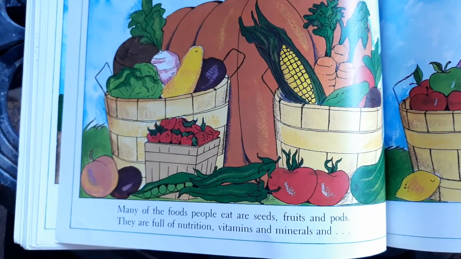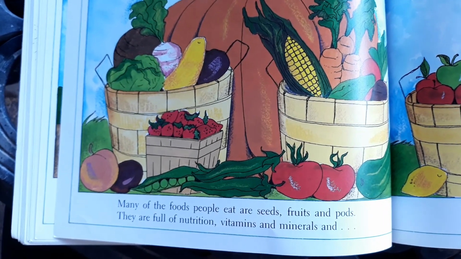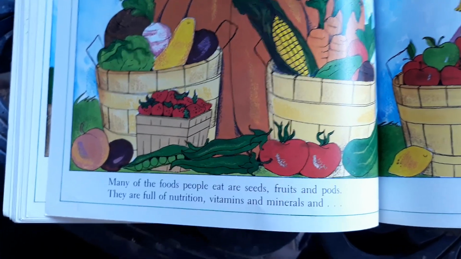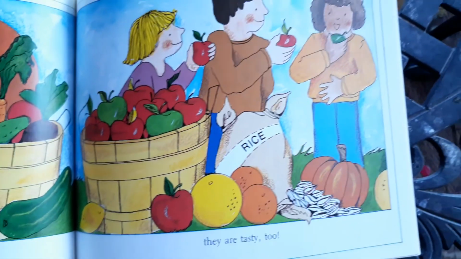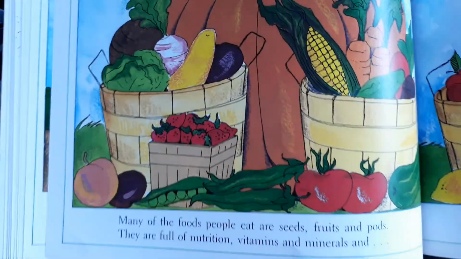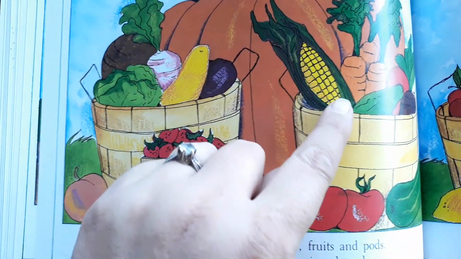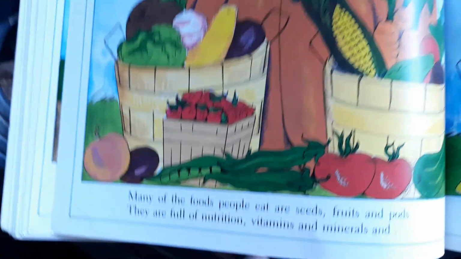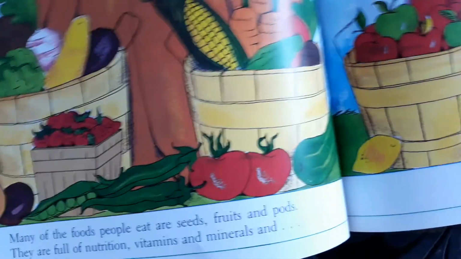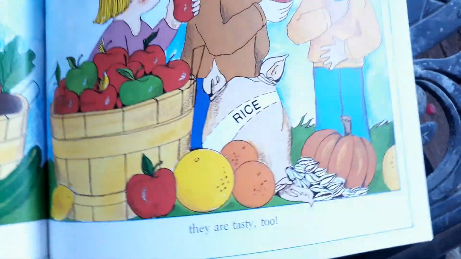Many of the foods people eat are seeds, fruits, and pods. They are full of nutrition, vitamins, and minerals, and they're tasty too. Can you see these? See the corn? Those are kind of a seed. And down here, those peas, that's another kind of a seed. And if you like nuts, that's another kind.